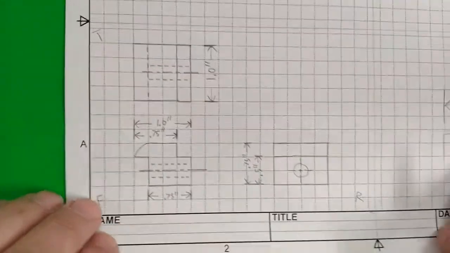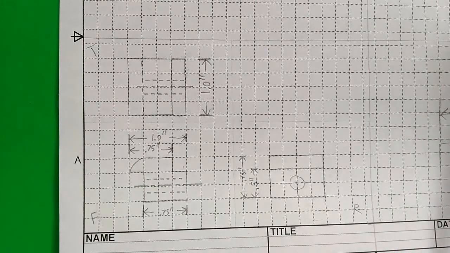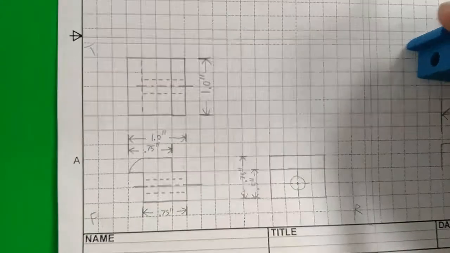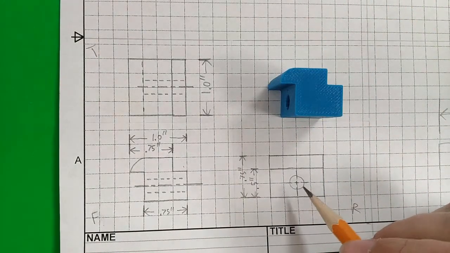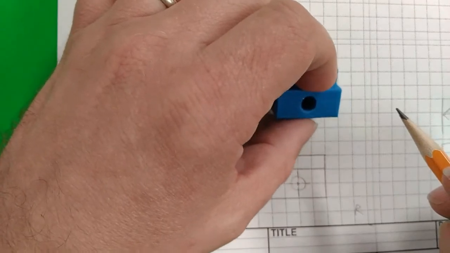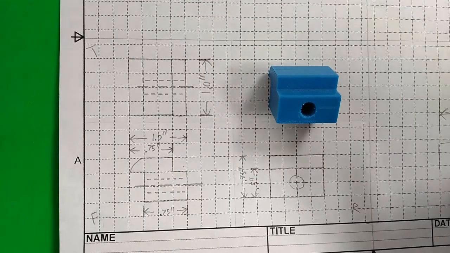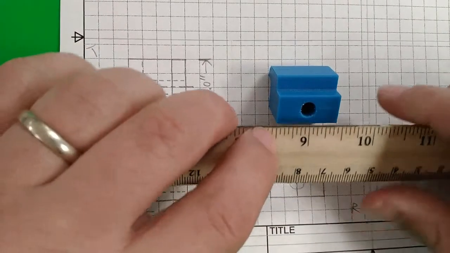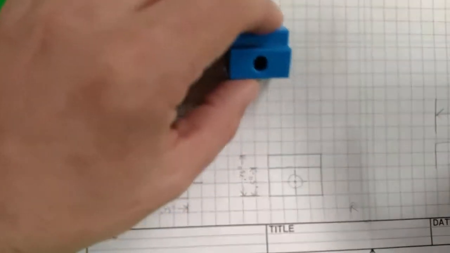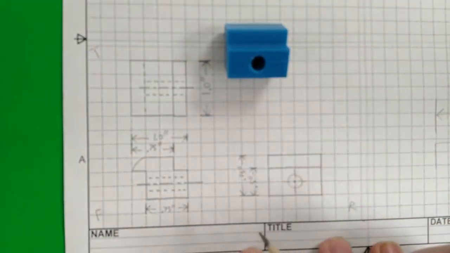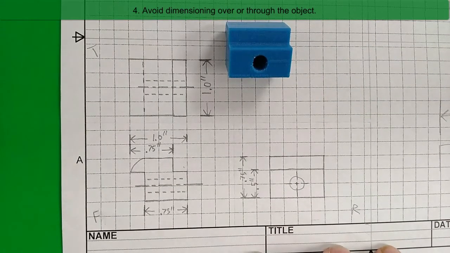Okay, so do we have all our features dimensioned? You may have noticed, what about that hole? I've done nothing to dimension this hole here, and that's going to be important. So let's take a measurement here. We find that when we measure this, it's 1/4 inch. So I'm going to use something known as a leader line. Now, typically, one of our guidelines says that we do not draw inside the shape when creating these dimensions.